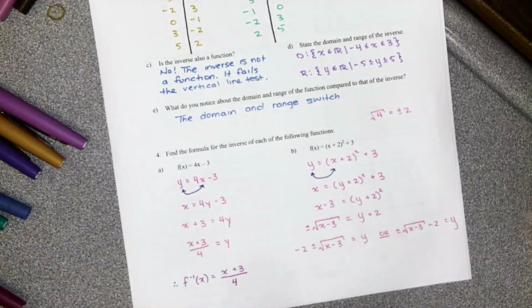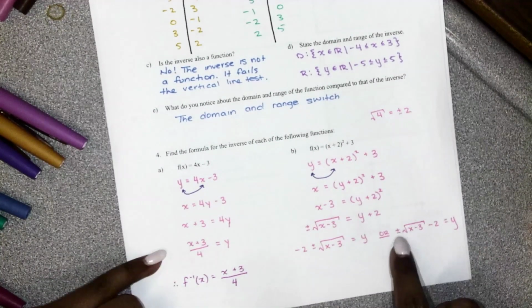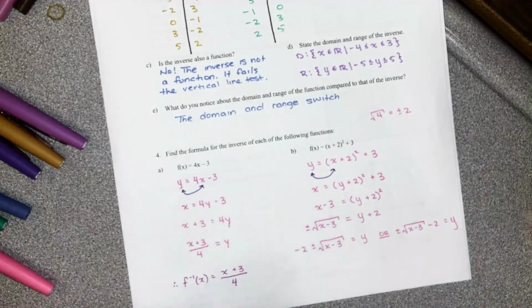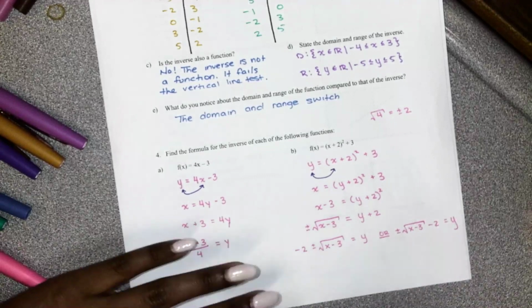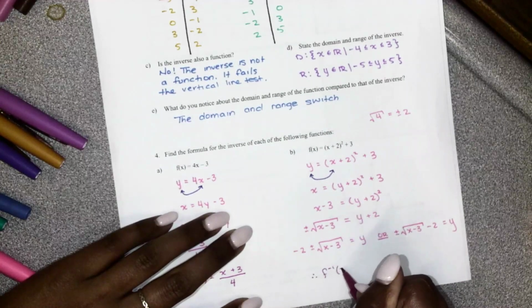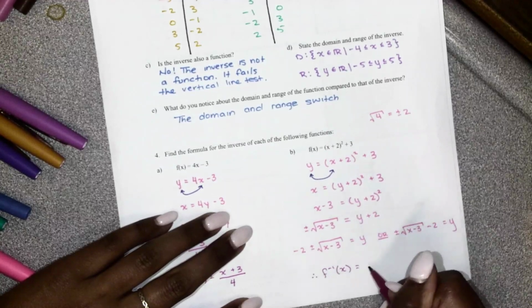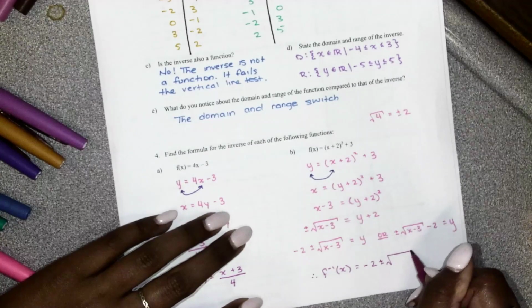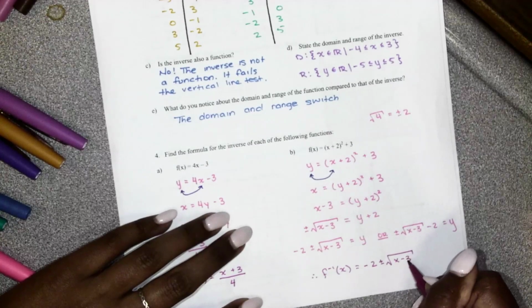Totally up to you, okay? Generally, people don't like the plus or minus just starting off an equation, so they tend to prefer this one. Okay, so then you would write therefore f inverse equals -2 plus or minus the square root of x minus 3.